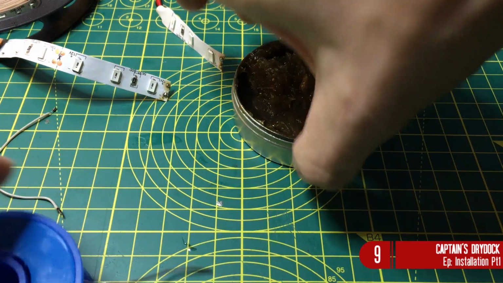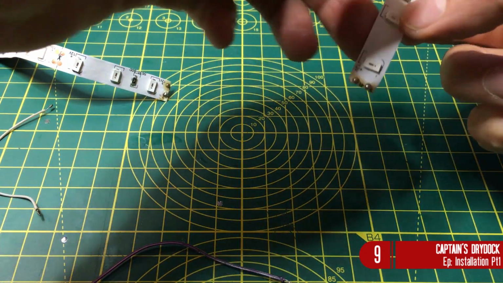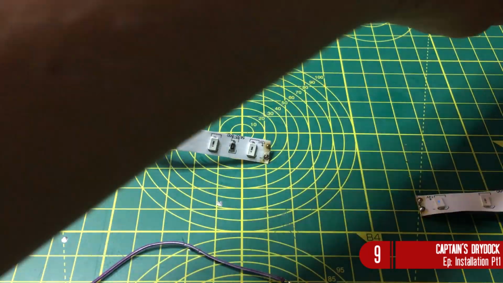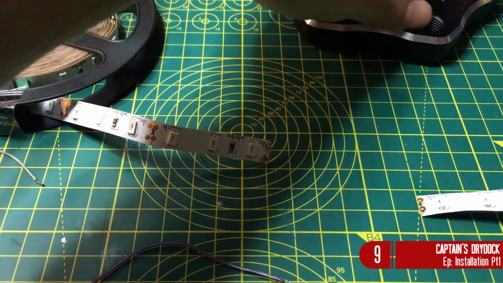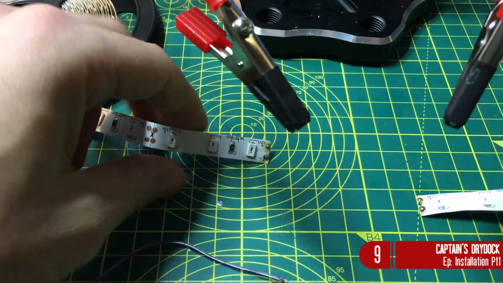Take this off, and this is a great thing about electronics. It's so quick compared to, well, when you're making a model you're so used to waiting for glue to dry, and you don't actually have to do that with this because solder cools down very quickly.